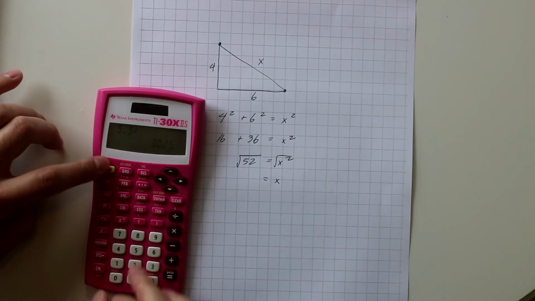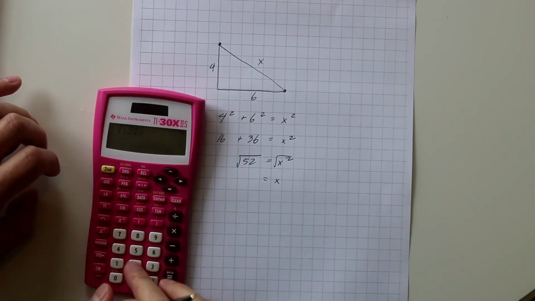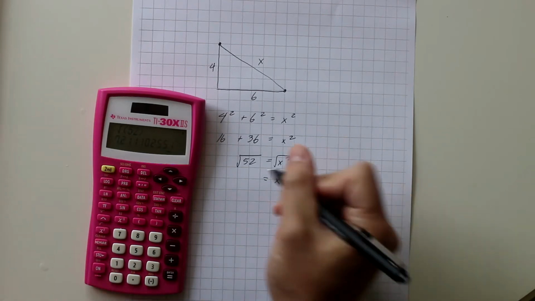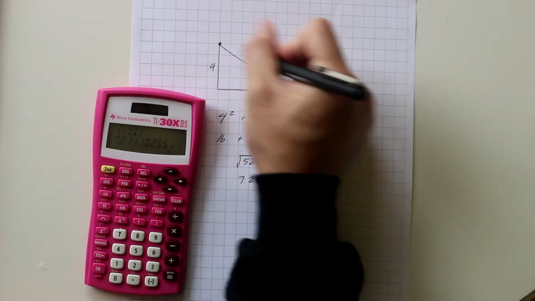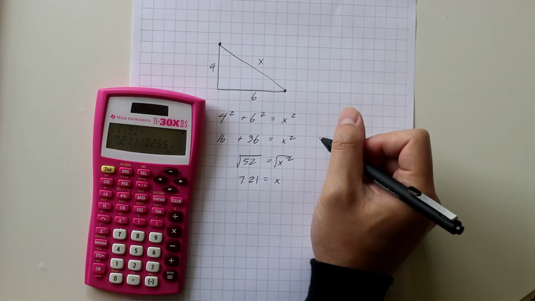So, square root of 52 gives me 7.21. So that's how I figure out the distance from this point to this point using the Pythagorean Theorem.